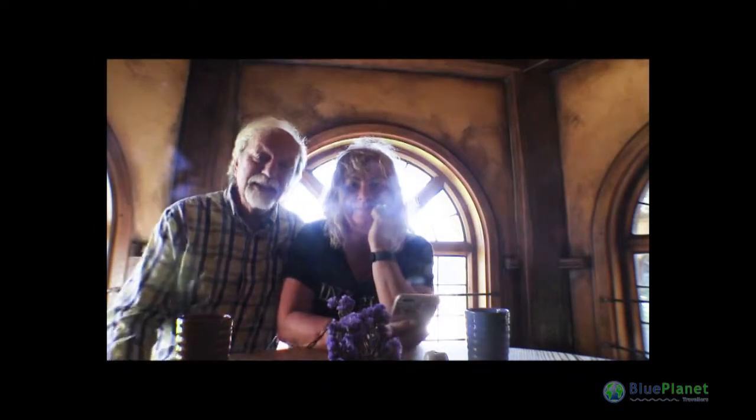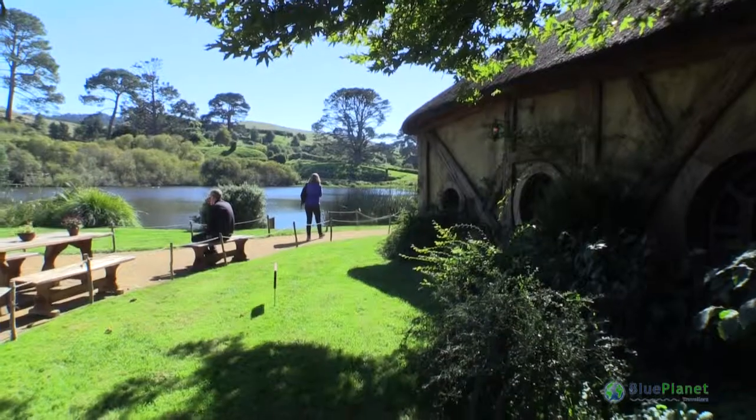Here we are in Hobbiton, Tracy and I in New Zealand for Blue Planet Travellers. Cheers. Cheers, we're having an amber ale made specifically for here, nowhere else.